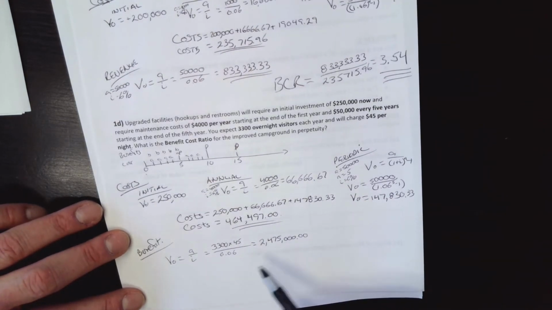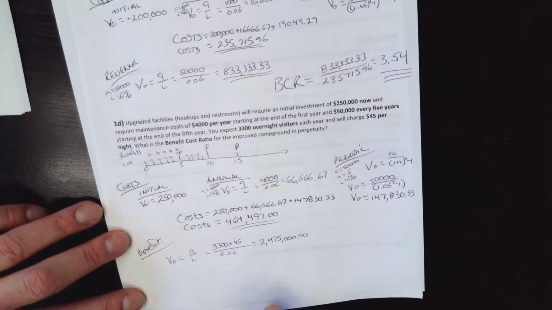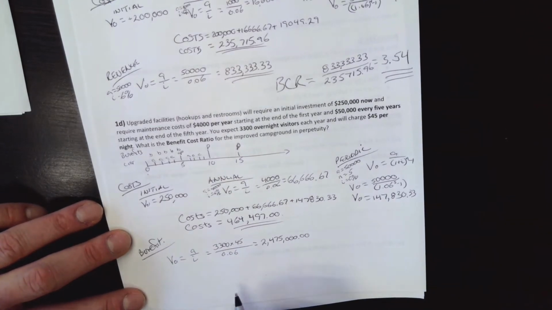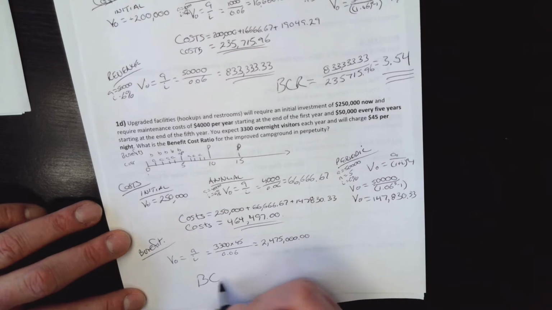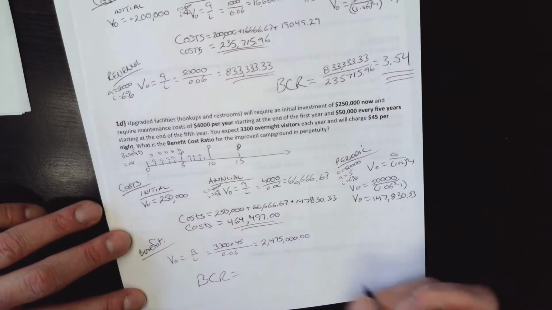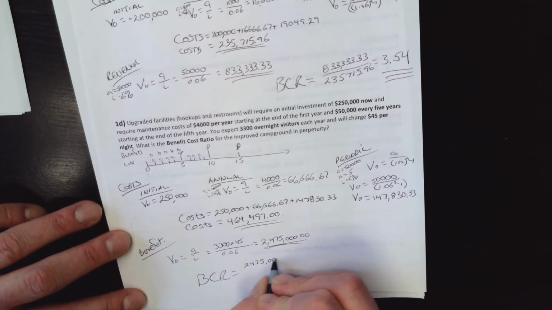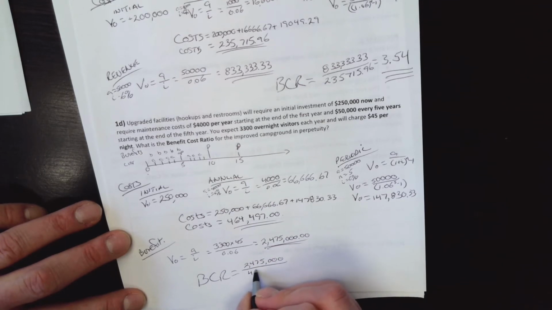So now we have our benefits and our costs. We've summed them up, all the discounted values to that present period, and we can do our BCR. And it's going to be the benefits, right, which are just 2,475,000 over costs, which are 464,497.